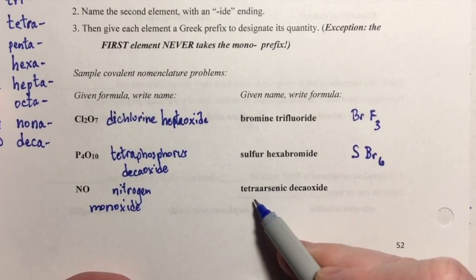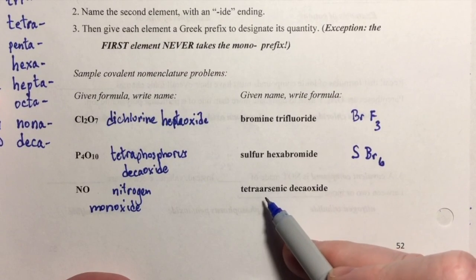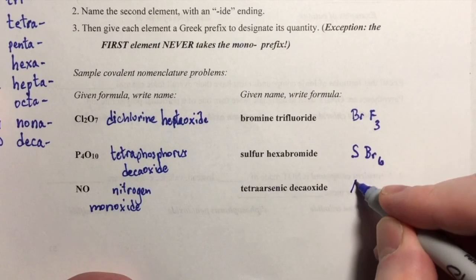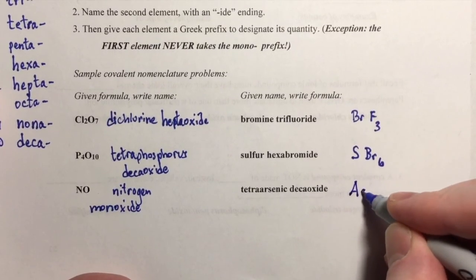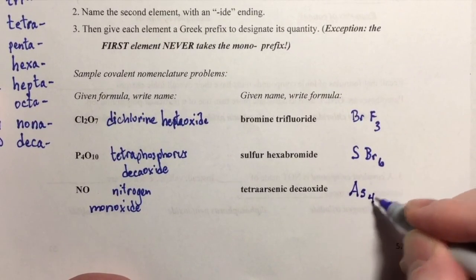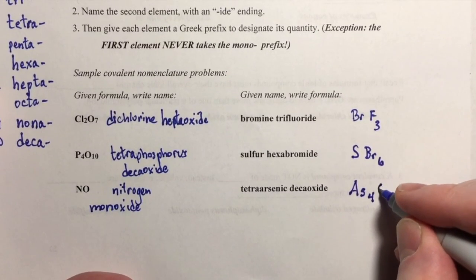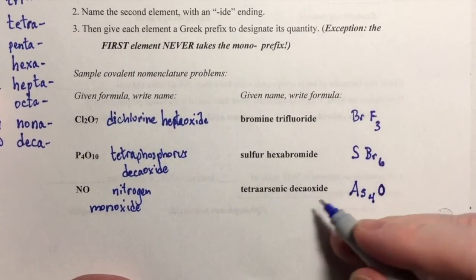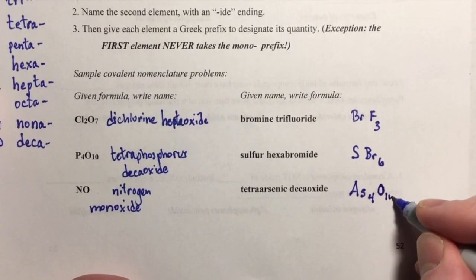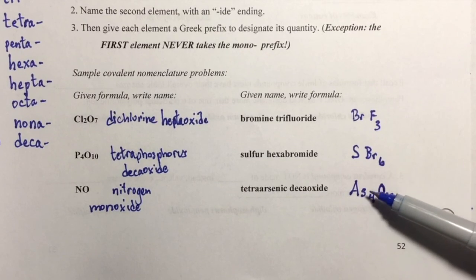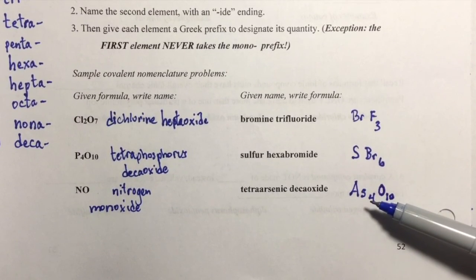The tetraarsenic means that these started out as an arsenic, and I had 4 of them. And the decaoxide means it started out as an oxygen that became an oxide, and now I have 10 of them. Okay? Don't forget, AS is the symbol for arsenic.